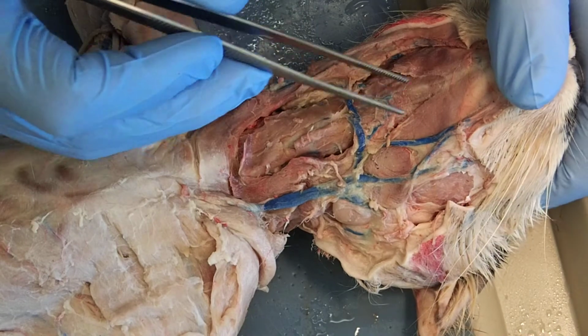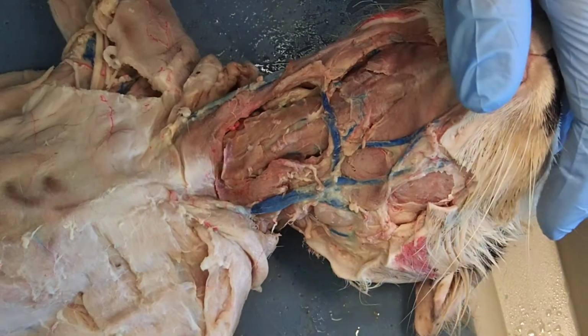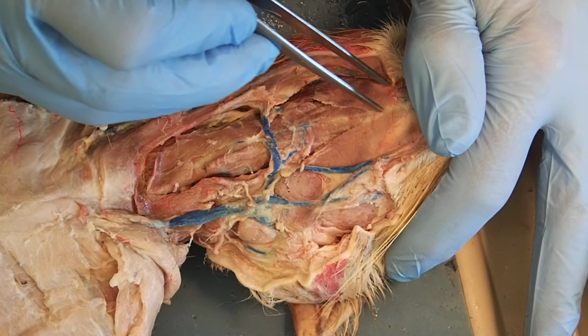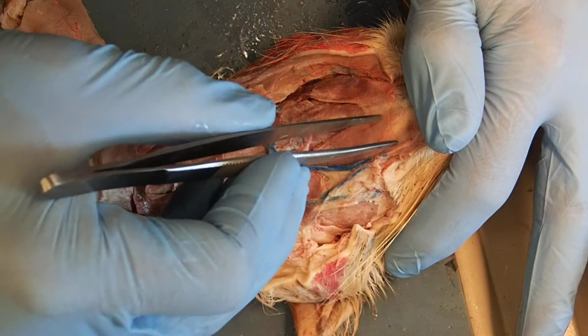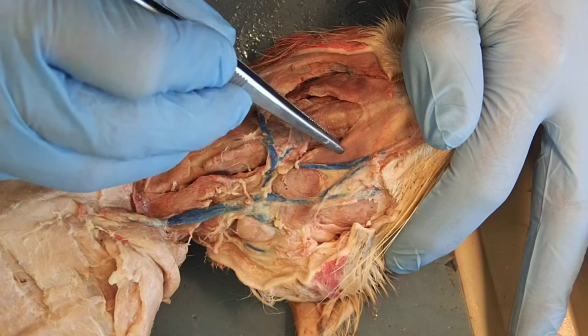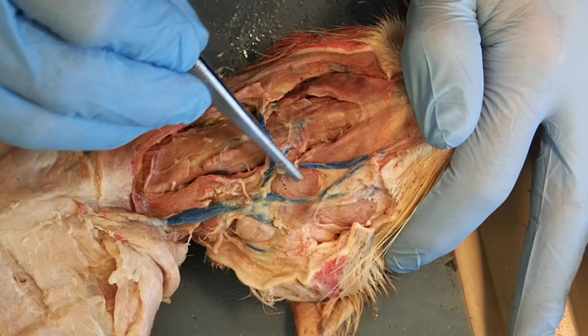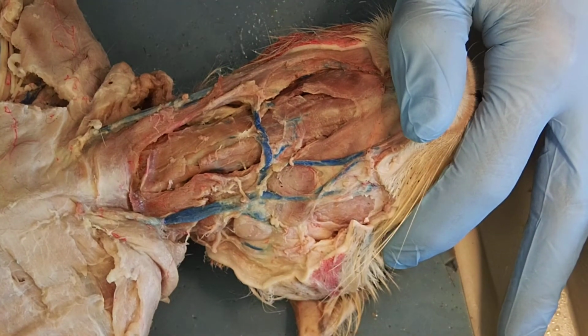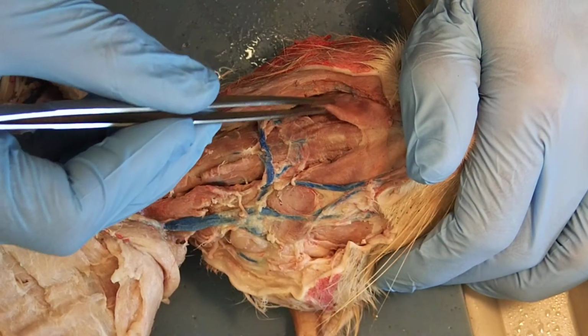If we look towards the chin of the cat here, you can see I have these muscles running on this diagonal along the mandible. So here's one, and here's the other. They're running on this diagonal. That's my digastric muscle. Digastric muscle.